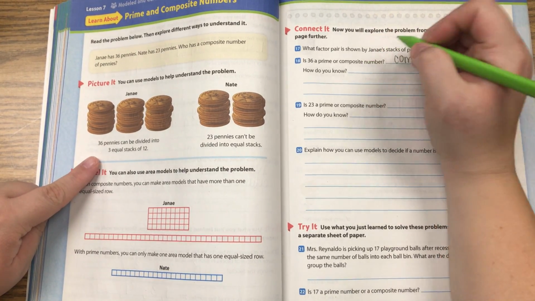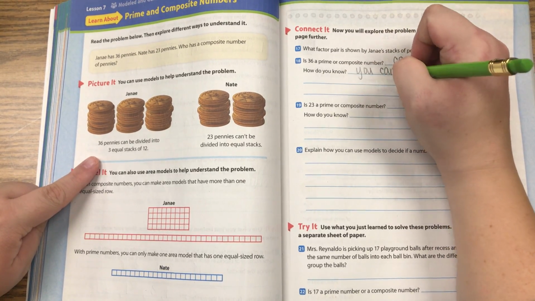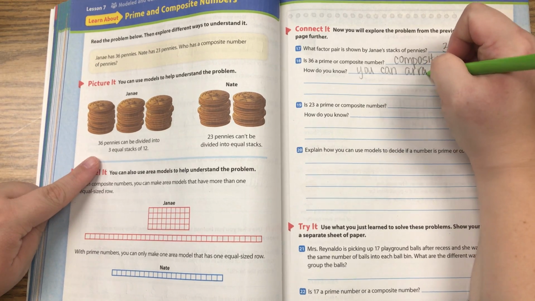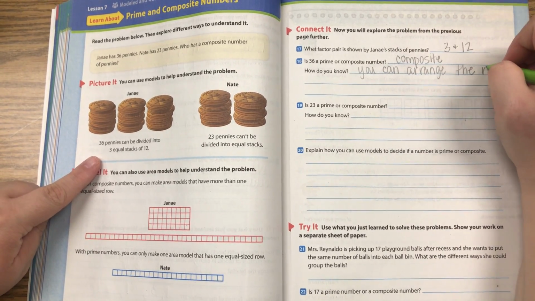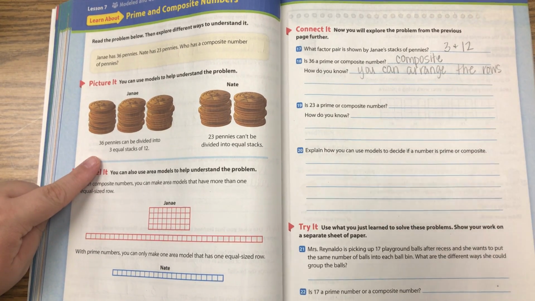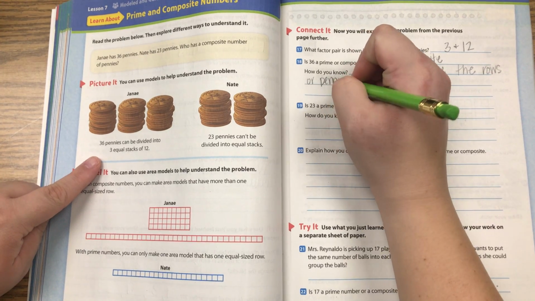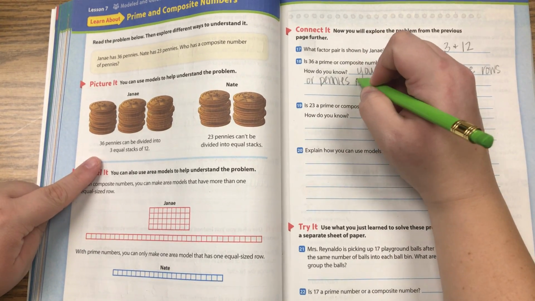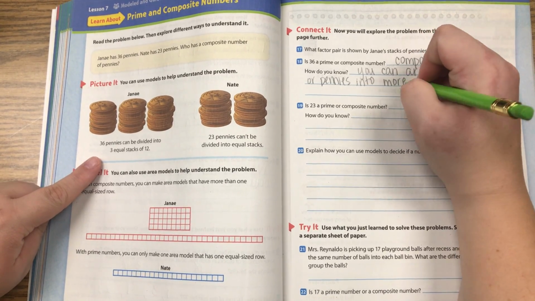How do you know? You can arrange the rows or the pictures of the pennies into more than one row.